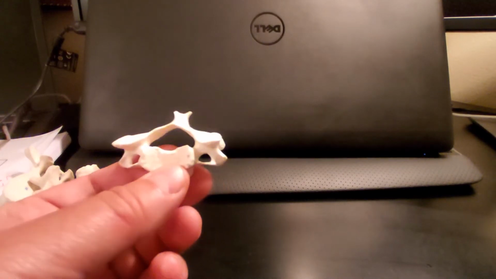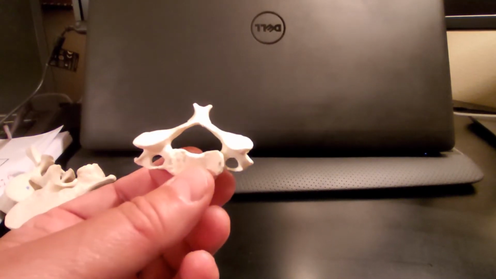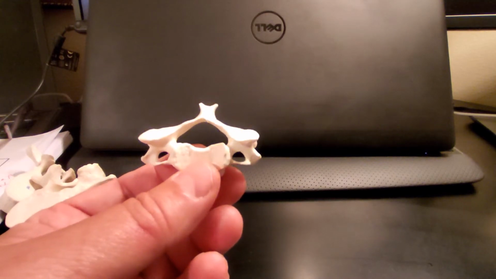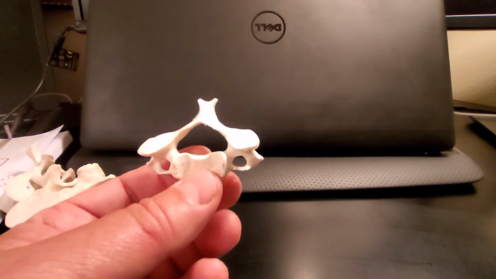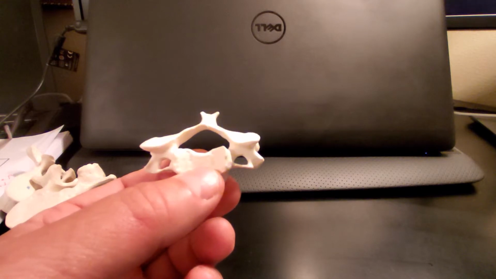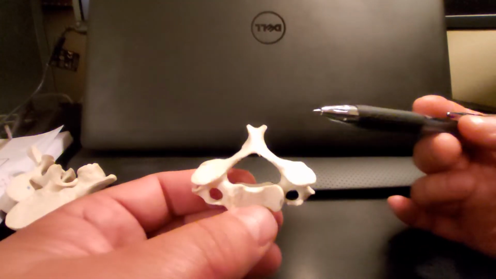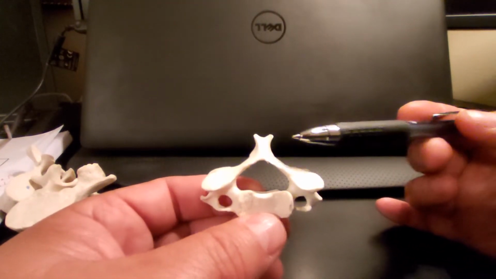Cervical vertebrae. These are smaller than the thoracic and lumbar. They support less weight. Now, the general structure, you're going to have the spinous process.